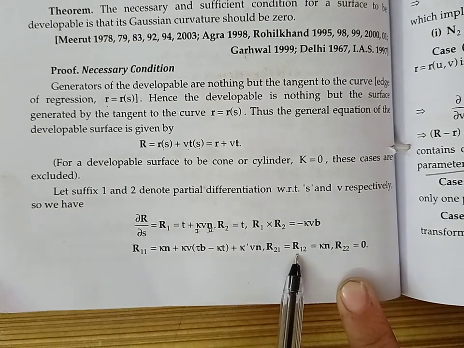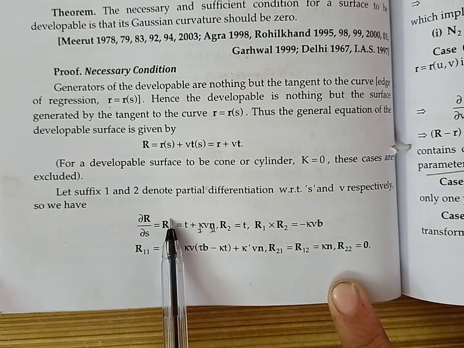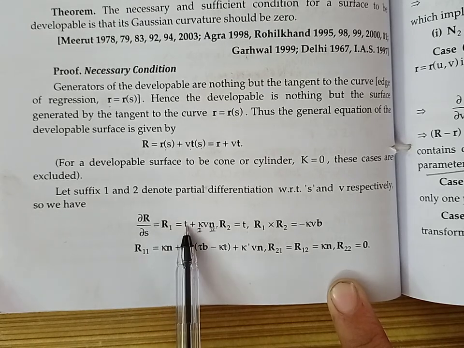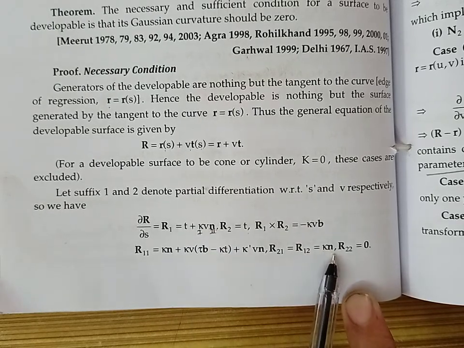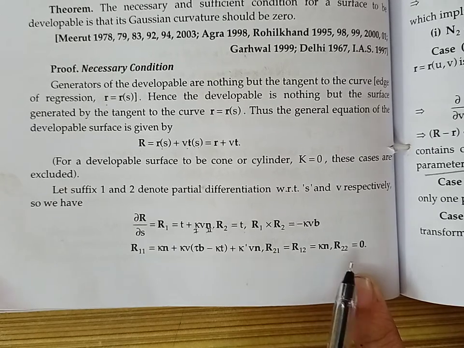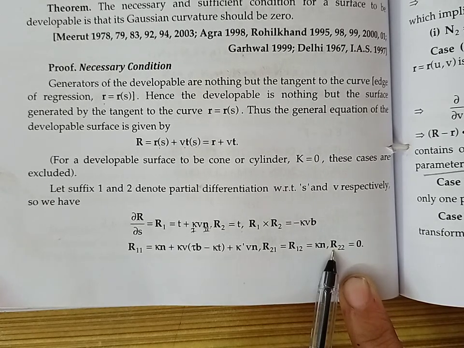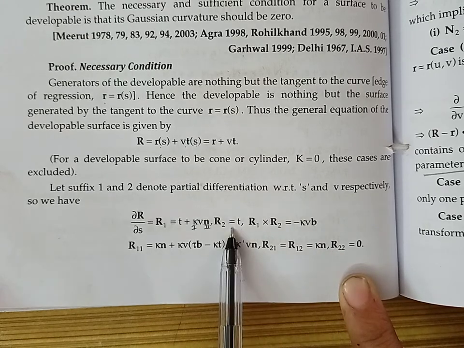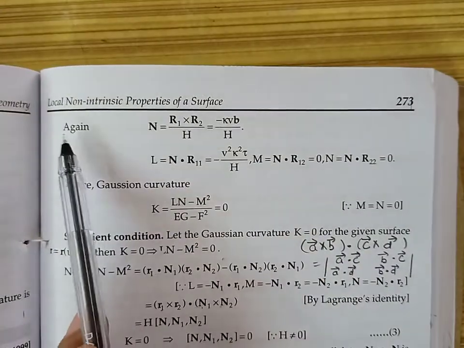Now let us find r12. R12 means its partial derivative with respect to v. So its derivative will be 0, and here the partial derivative with respect to v, that will be kappa into n. Now r22 means second order partial derivative of vector R with respect to v. So its partial derivative with respect to v, that is 0. So we have obtained all the second order partial derivatives of the vector capital R.